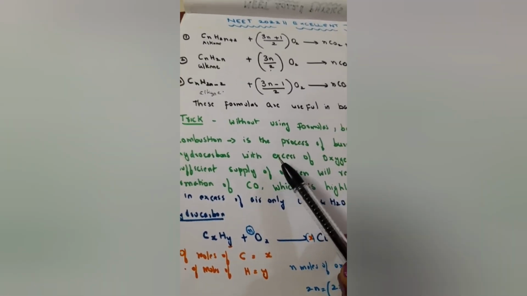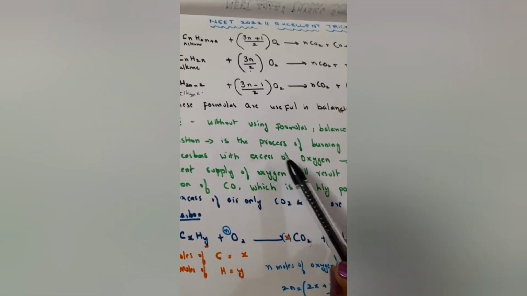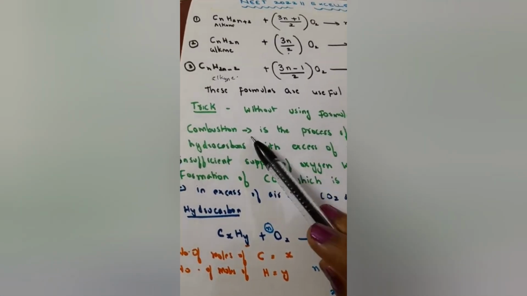So now we will have a very easy method to balance it without going into the formulas or things like that. We can balance the equation without using the formula. First of all, you all know what is meant by combustion, isn't it? Combustion is just the process of burning; burning of any substance is called combustion.